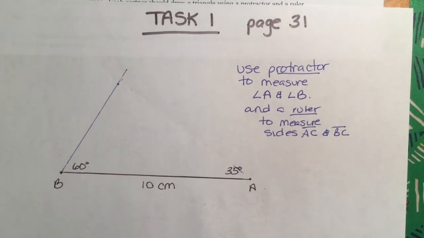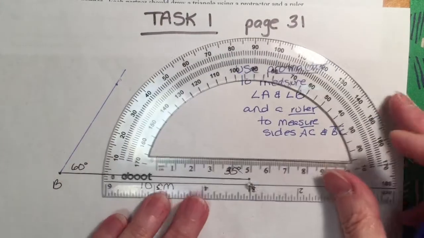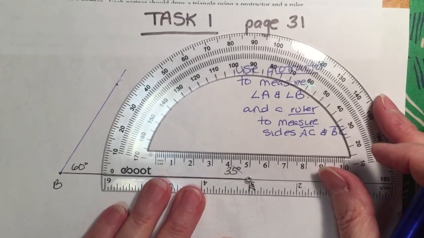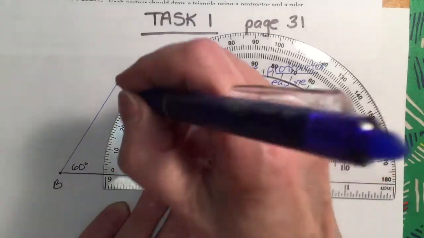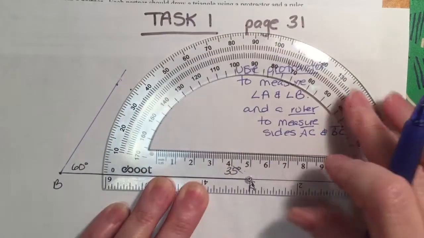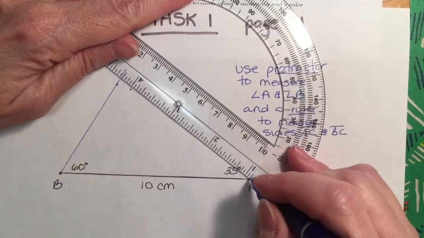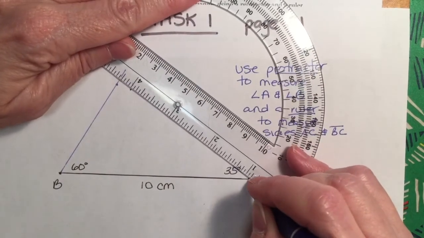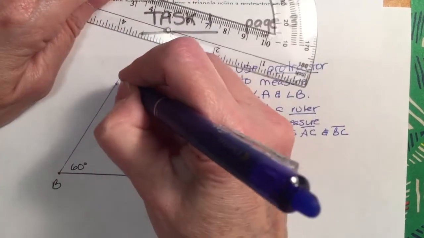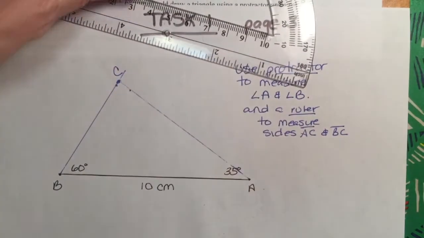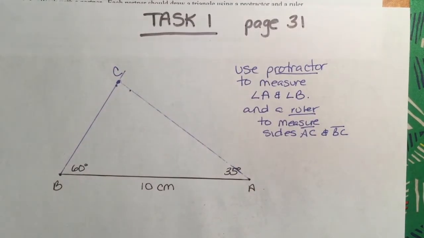And I know from point A I need a 35 degree angle, so I can do exactly the same thing. Draw a 35 degree mark, connect those, and where the lines run into each other, that is point C. Okay, so there's our triangle.